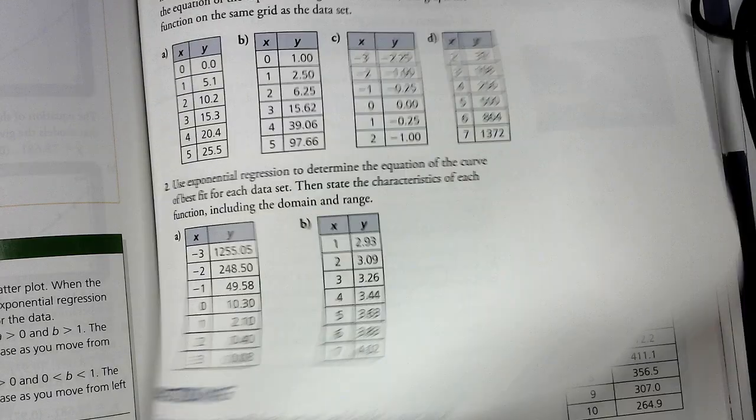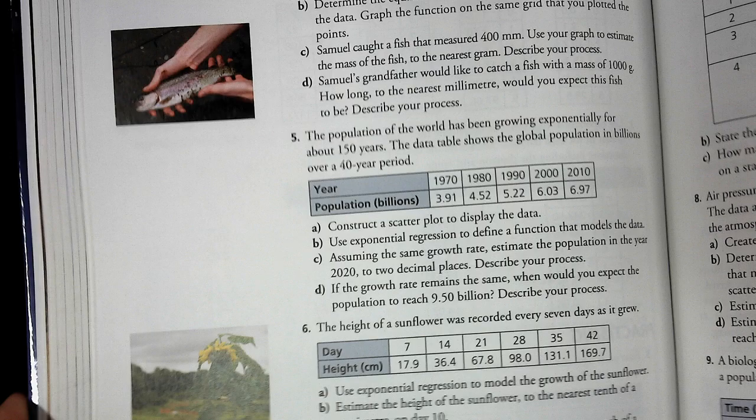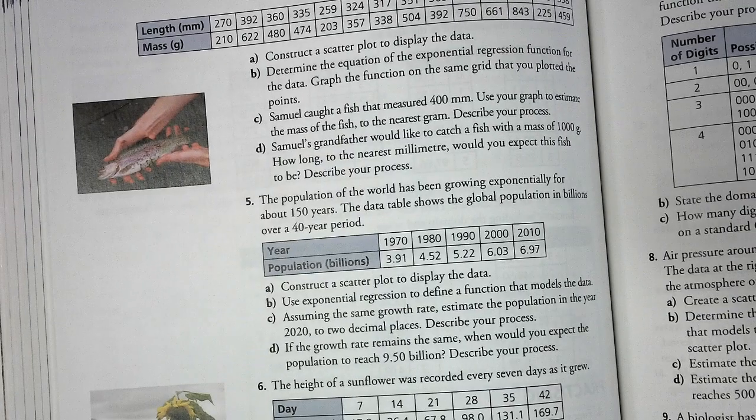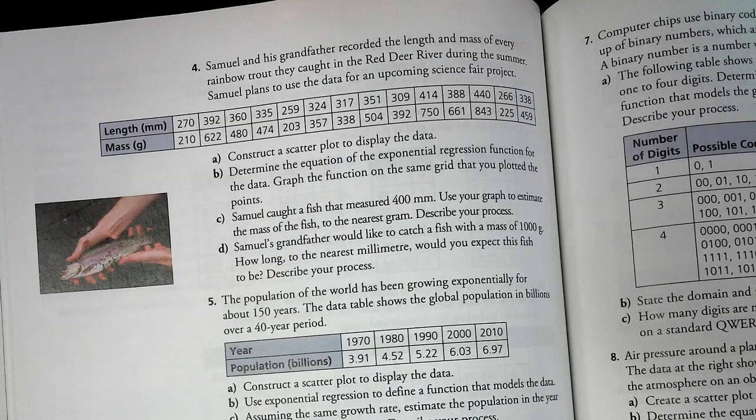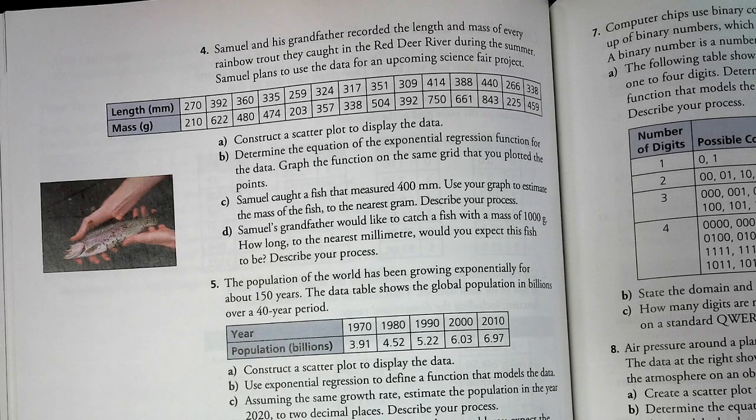So now we move on to question 4. So here we go. Question 4. Samuel and his grandfather record the length and mass of every rainbow trout they caught in the Red Deer River during the summer. He's going to be using it for a science project. We need to build a scatter plot, find the exponential regression function and plot it on the same grid where we plot the points, figure out which mass is going to have a length of 400 millimeters and the length of a fish that has a mass of 1,000 grams.